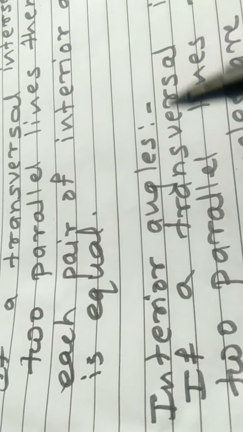Supplementary means their sum is 180 degrees.